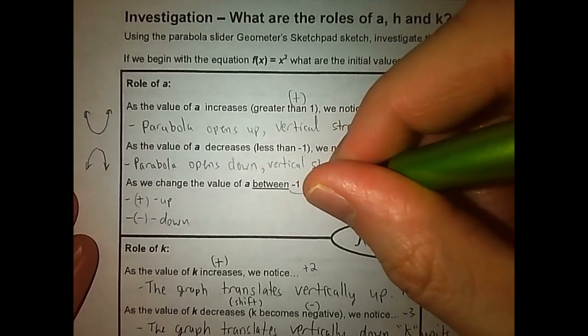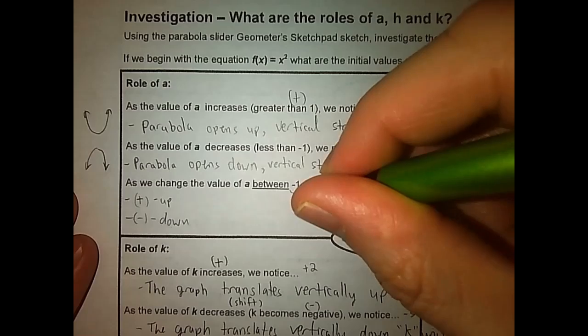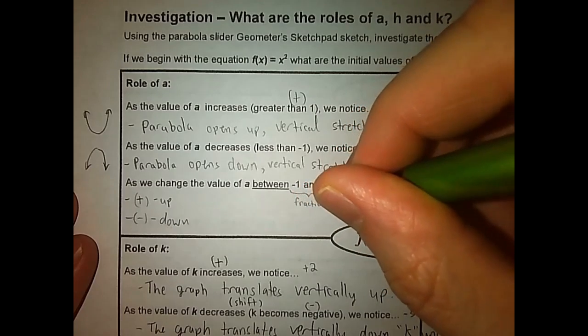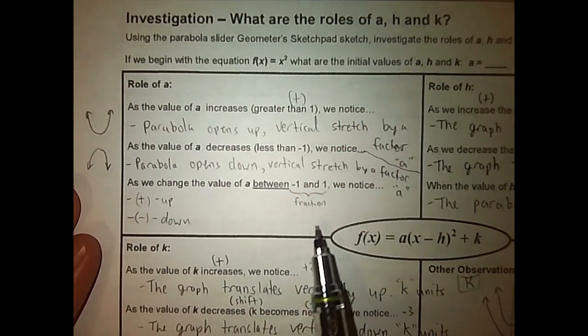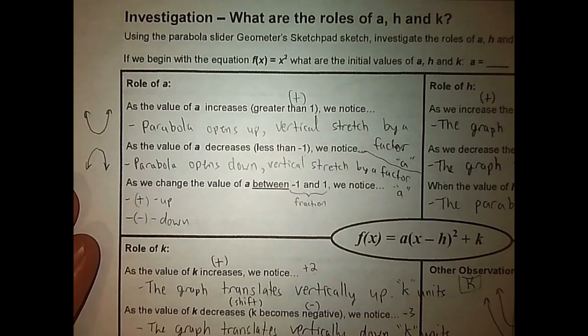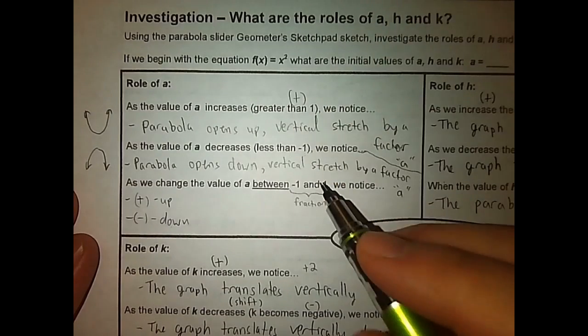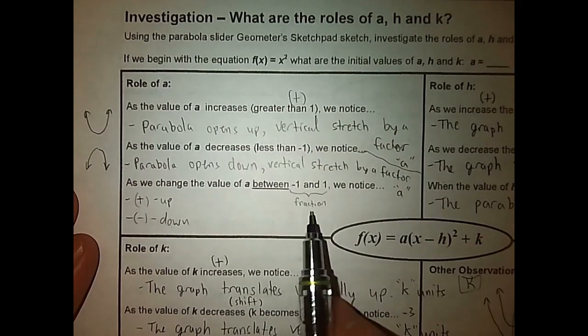So what if the a value is not a whole number? What if it's not 2, 3, or 4? What if it's 0.5 or 3 over 4? Well, then we don't have a vertical stretch because it's not by a whole number.